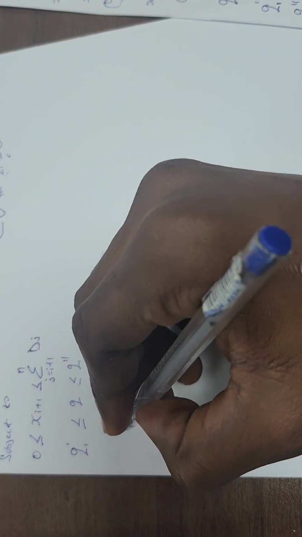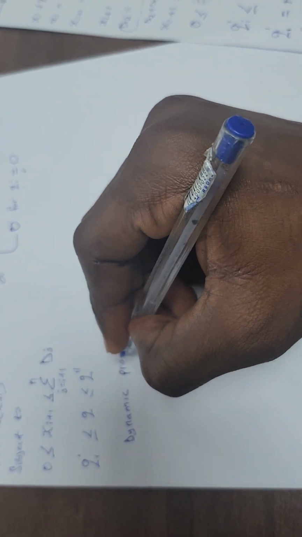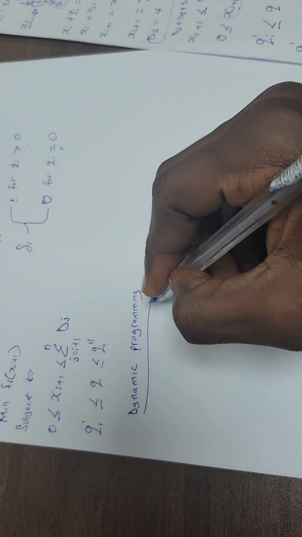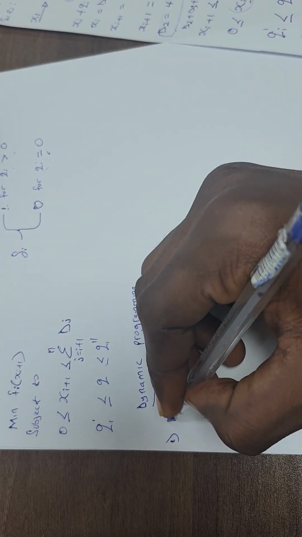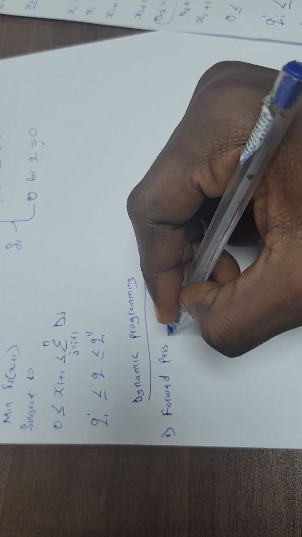So for dynamic programming, we have two methods. Approach 1 is the forward pass approach.